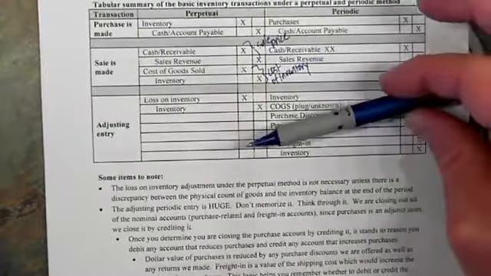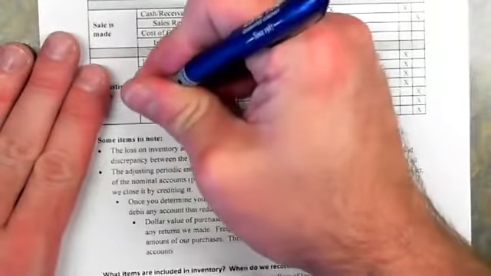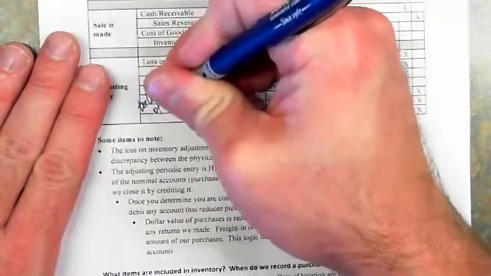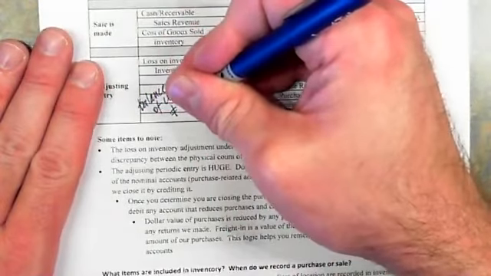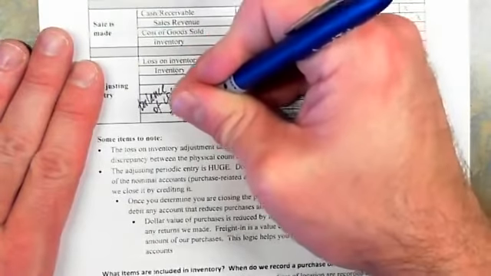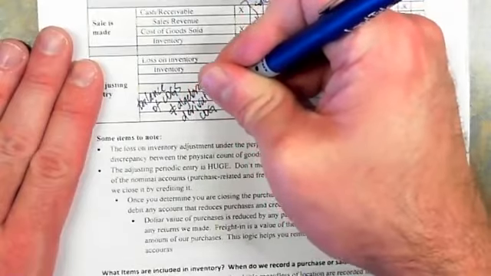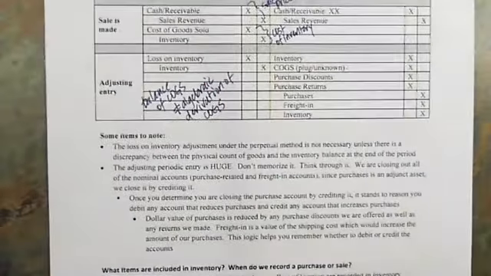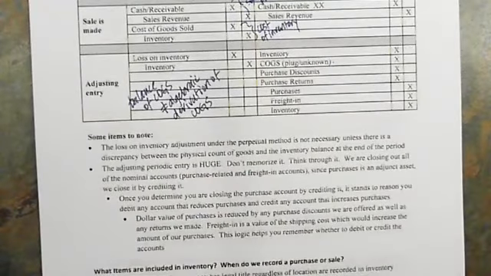Under our perpetual system, an adjusting entry is needed only when the balance of cost of goods sold does not equal the algebraic derivation of cost of goods sold. So remember, that is when we take a physical count of inventory and then we determine by that equation beginning inventory plus purchases less ending inventory gives me the cost of goods sold.